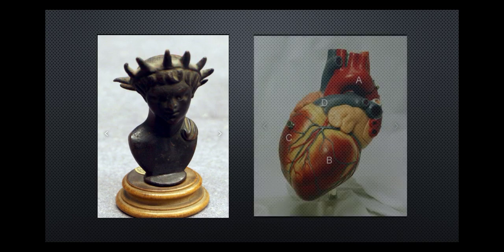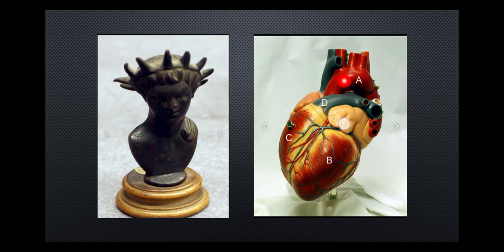Why is it called coronary? Look at the crown in this ancient picture, giving the impression of a crown, and the same picture here in the heart looks like a crown, from which we get the word crown or coronary arteries or coronary care unit or ICU.